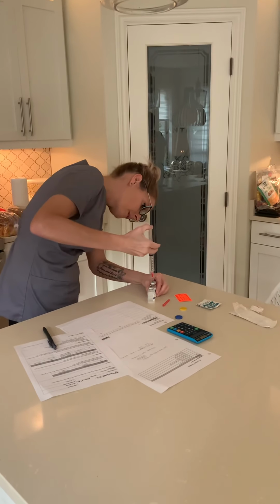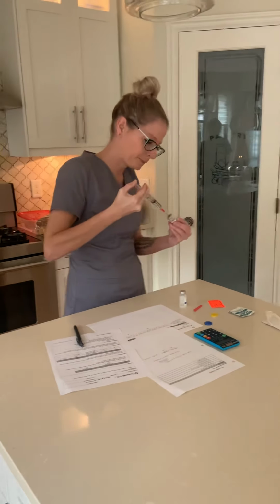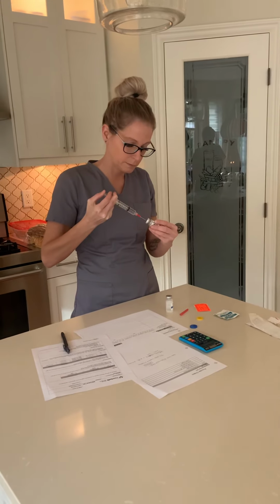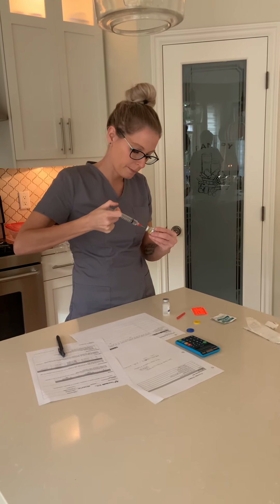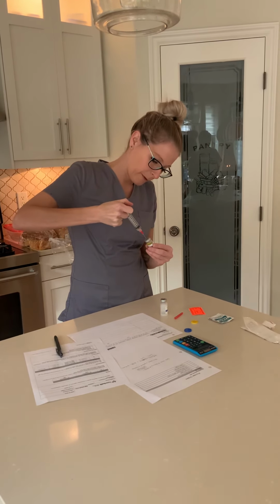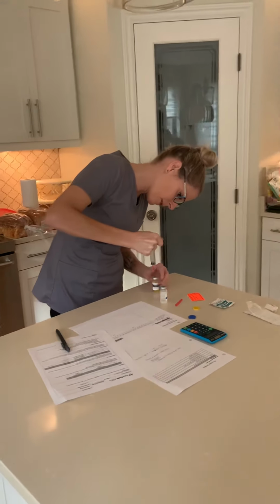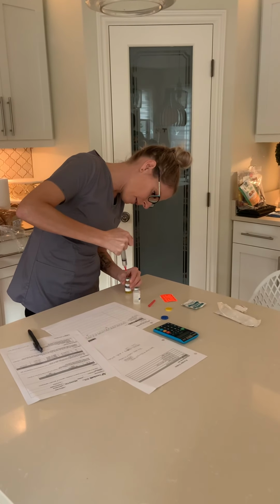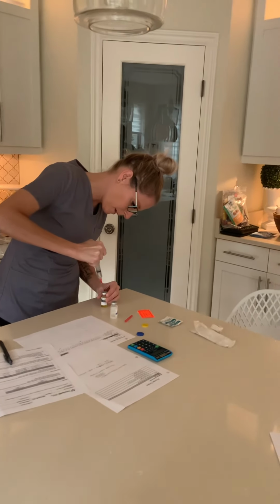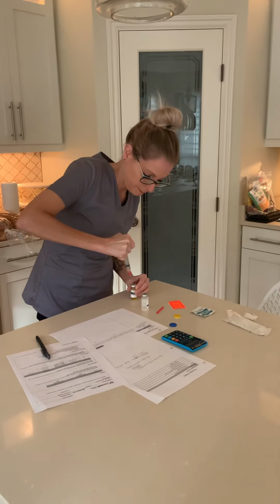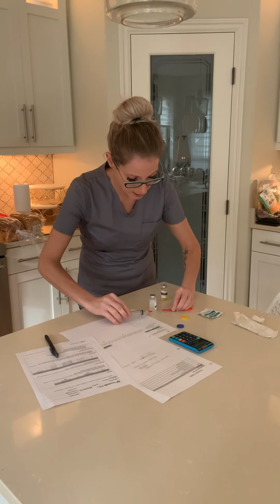There we go. Inject. So there's a lot of pressure in here right now. Make sure all the bubbles. So I'm going to draw back some air once everything is in. That's right there. Okay. So I'm just going to passively recap that.